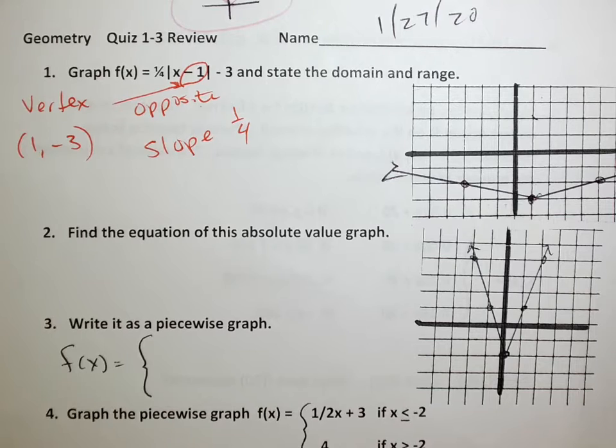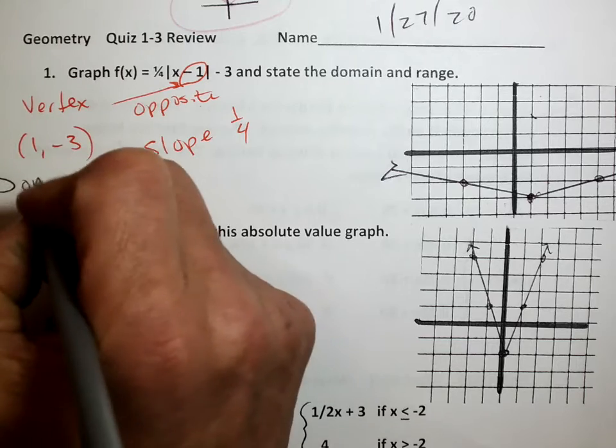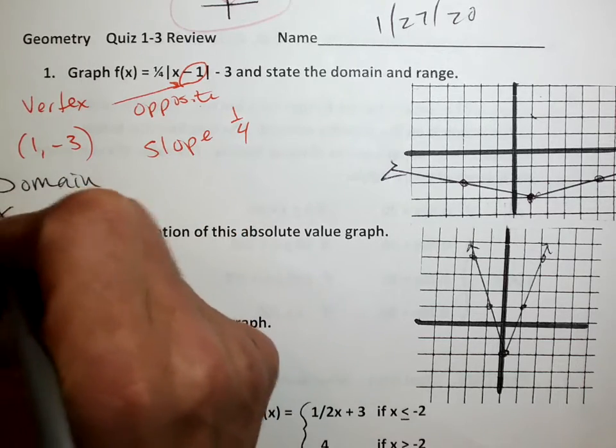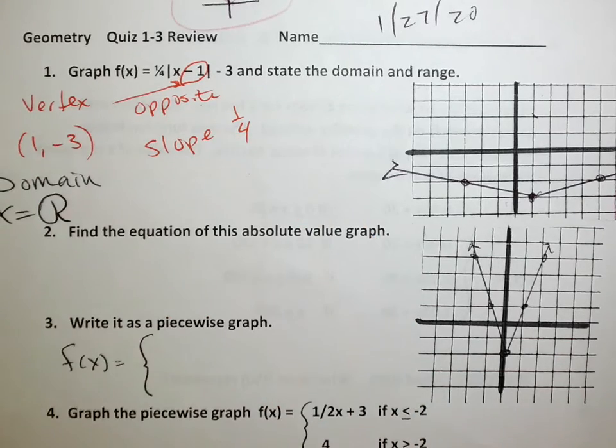Okay, domain. Domain is all possible x values, but the easiest way to look at domain is really how wide is it? Well, this is forever wide. So I like to put for the domain x equals, and the cursive R represents, and I was a math major for a reason, so I don't like to spell. It represents all real numbers, which you can write all real numbers. For me, I'd rather use the cursive capital R, which means all real numbers, okay?